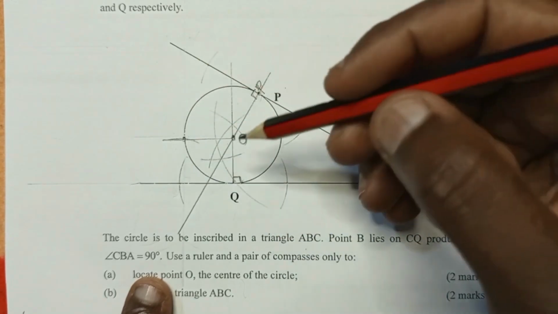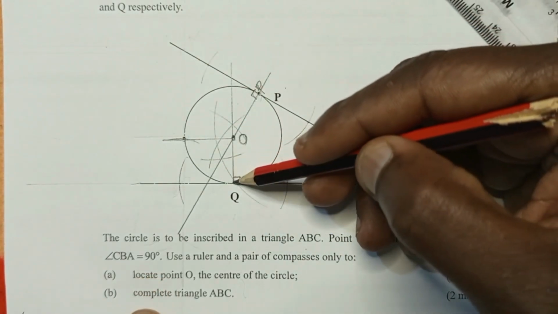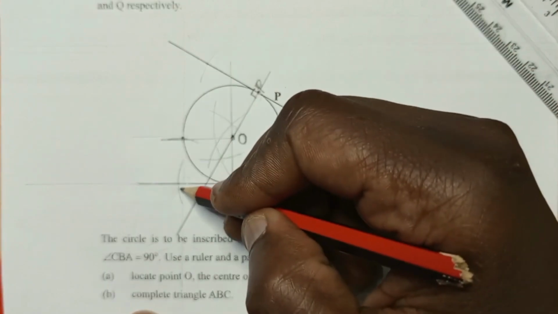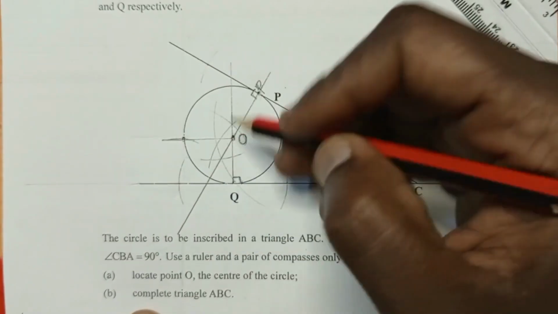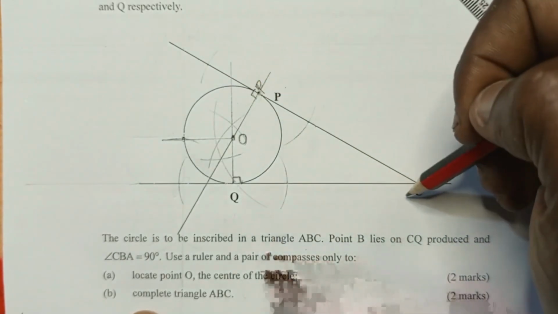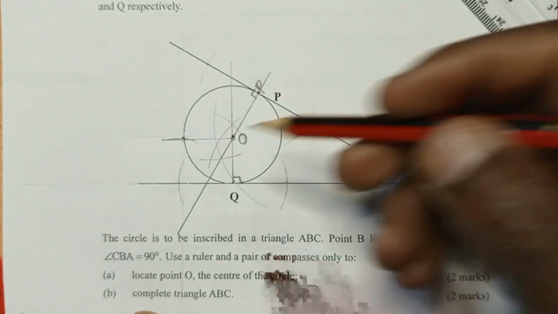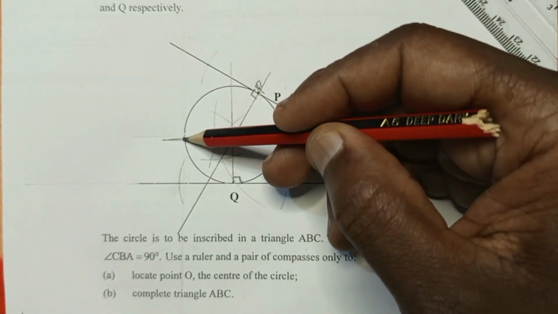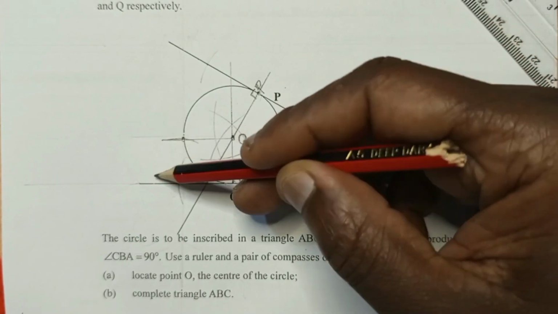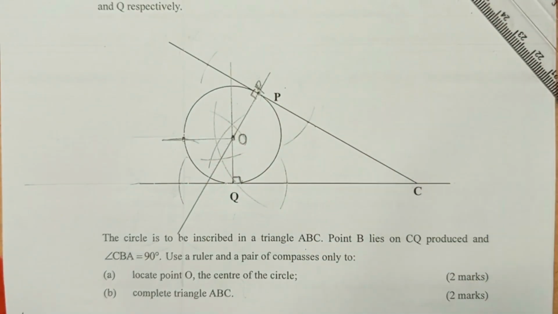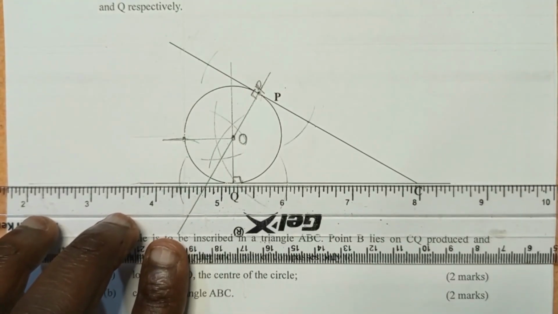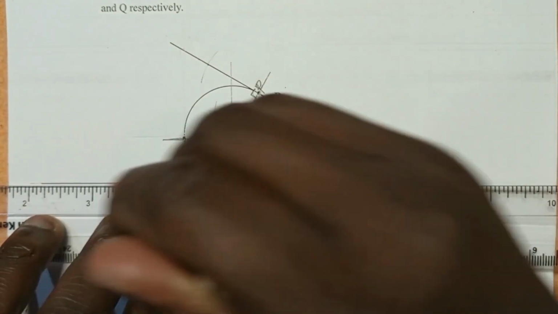AB will pass through. So I've just taken this measurement from this point. B will be located somewhere along this line, but CBA should be 90 degrees. So to ensure that I have CBA as 90 degrees, I will have to stand at this point and then drop a perpendicular to this line where that perpendicular meets line CQ. I have to produce this one just in case I need to make arcs.